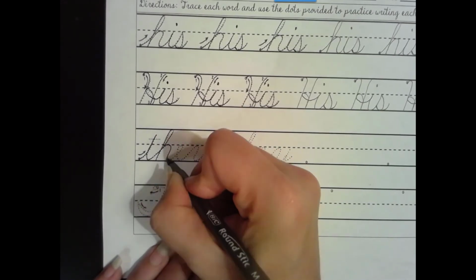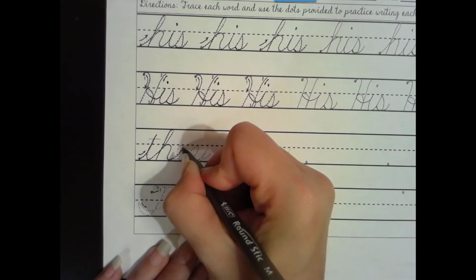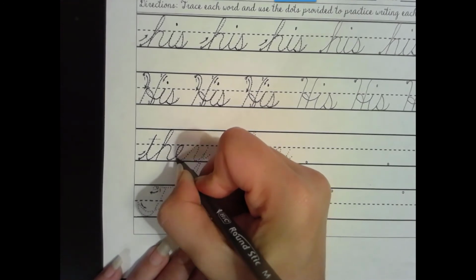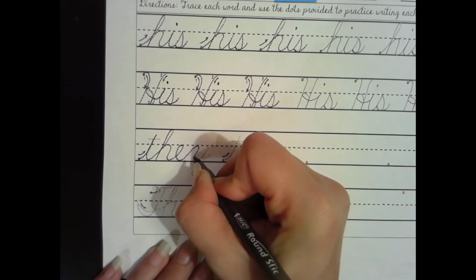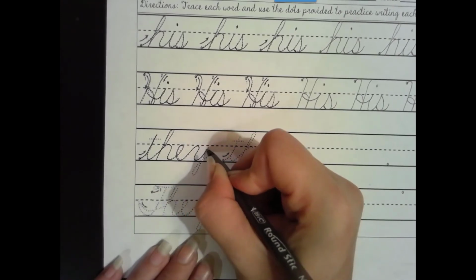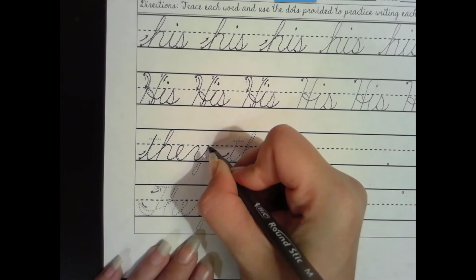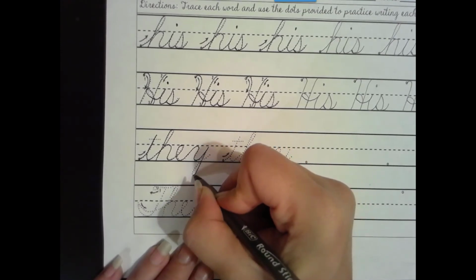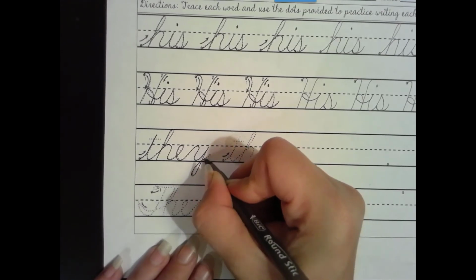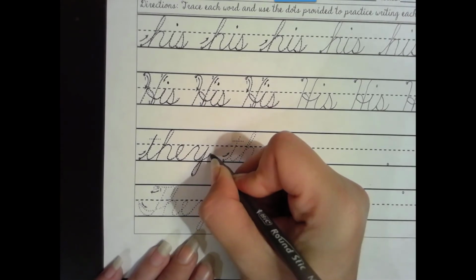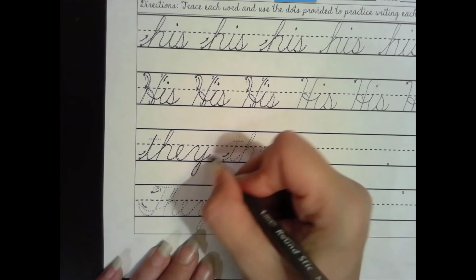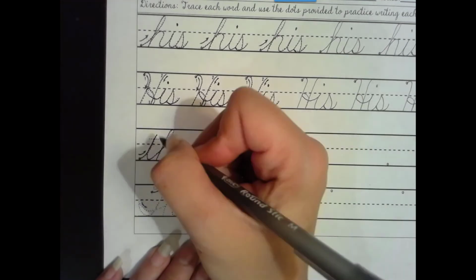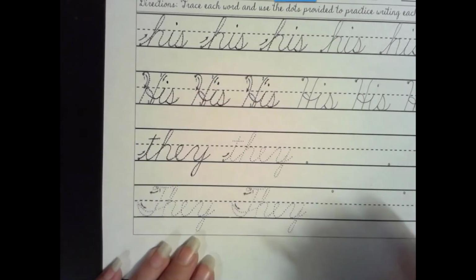to the middle, curve down to the bottom, slant up to the middle, loop back, touch the bottom, slant up to the middle, curve down, slant back up to the middle, retrace down, go below the line, loop back. Remember, the only letters that loop forward are Q and F. Everything else loops back. Now when we're done, we go back and cross the T.